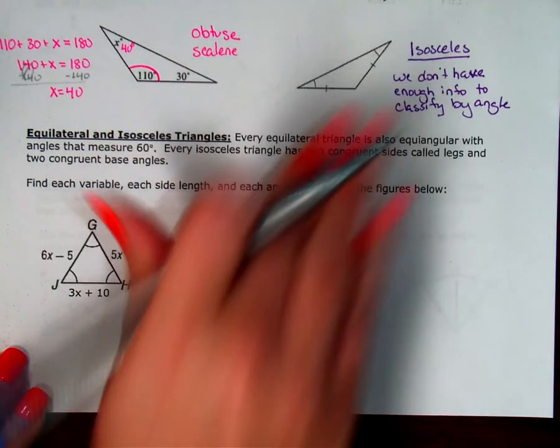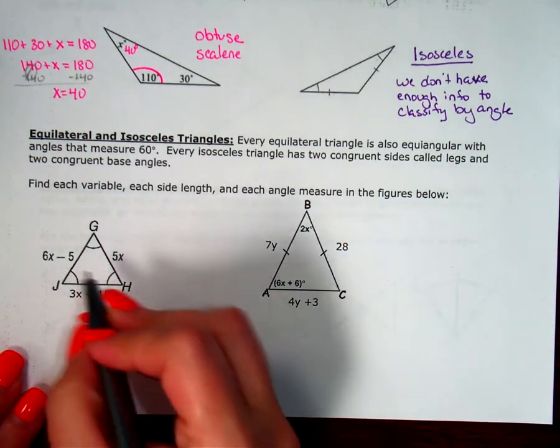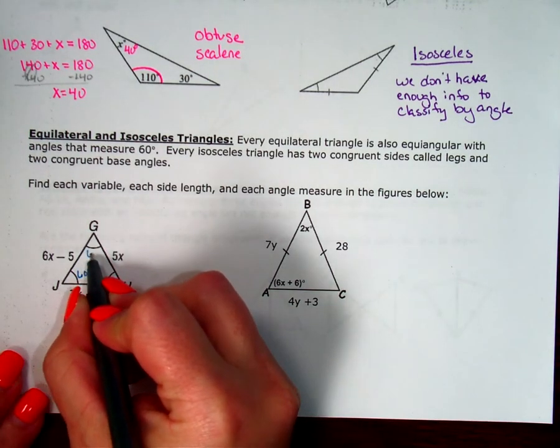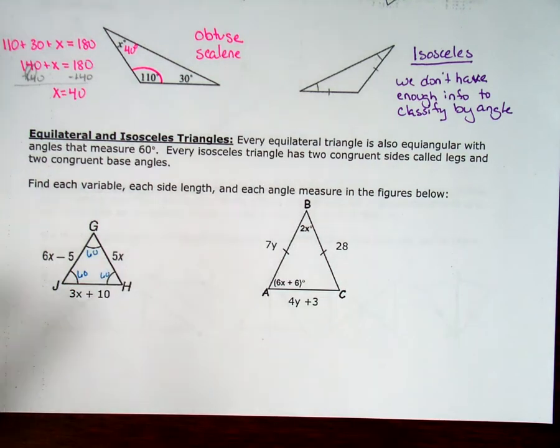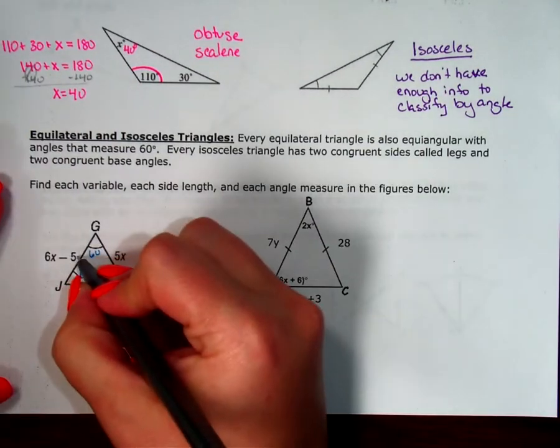Now the angle measures on this first one are super simple because I know it's equilateral, so these three angles all have to be the same. Since those three angles have to be the same, I can say that they are all 60. So the angles there are pretty simple.